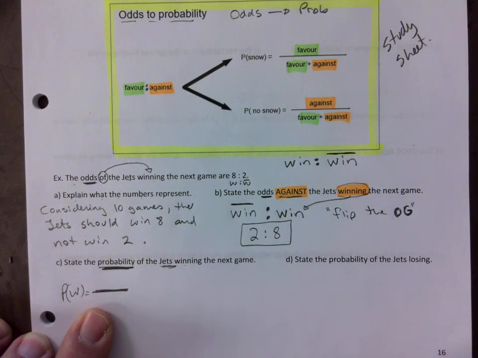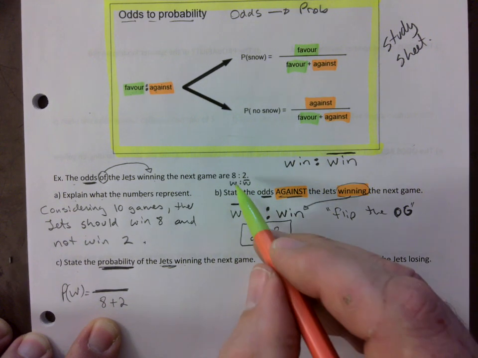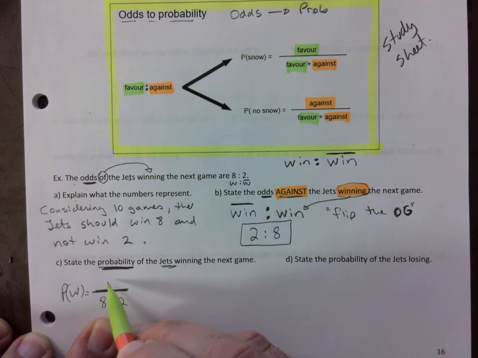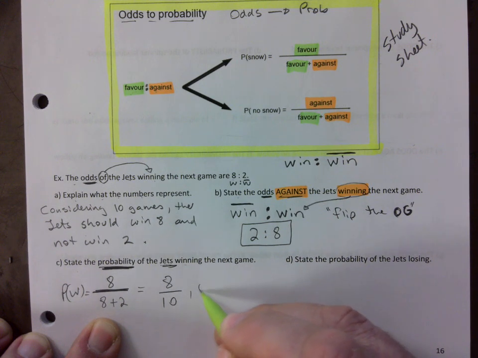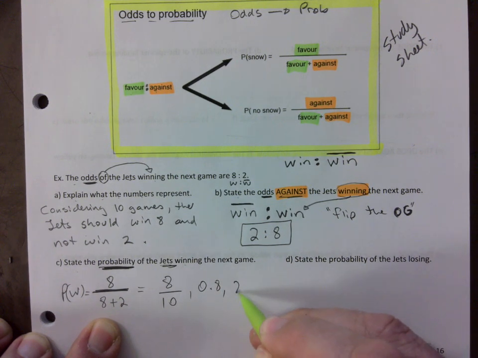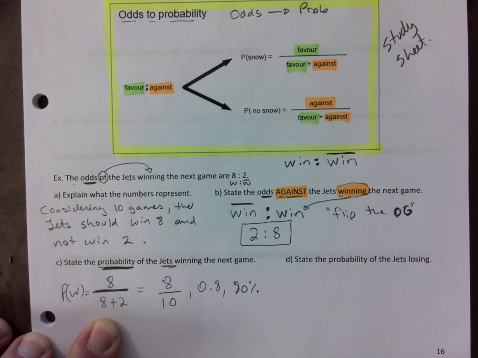How many games are we considering? 10. But I'm not going to just put 10 down. These are our notes. So I'm going to go 8 plus 2, okay? I'm going to actually add up these two numbers and put them here. And the first one is the winning, right? The first number represents winning. So this would be 8 over 10, which is 0.8, which is 80%. Okay, you take your pick there.